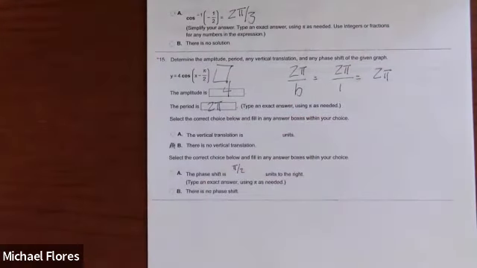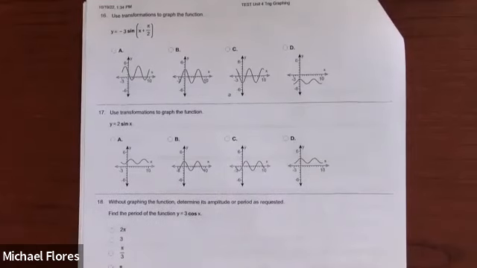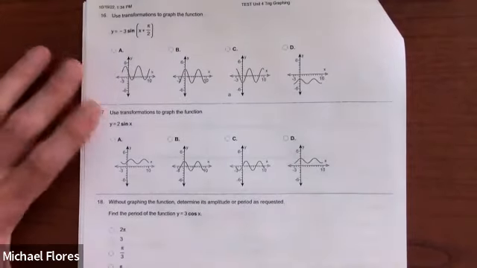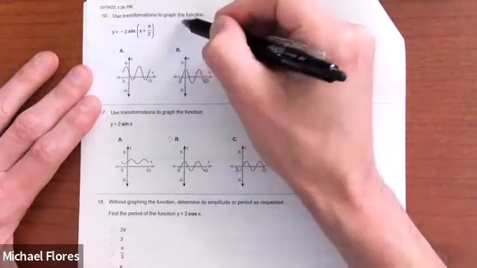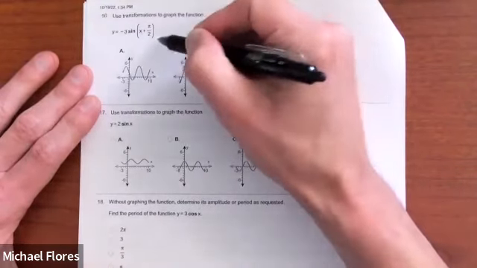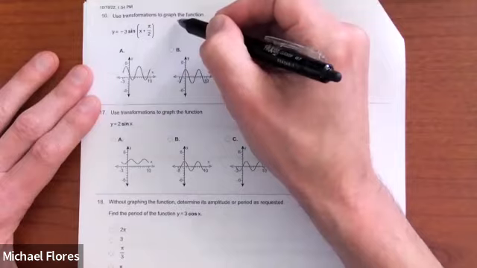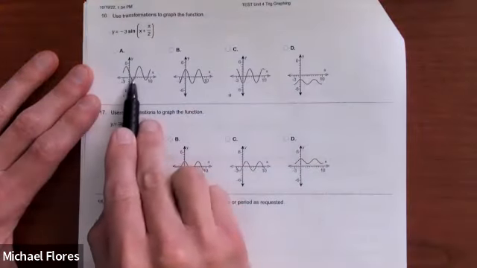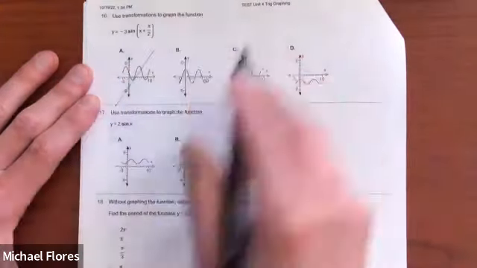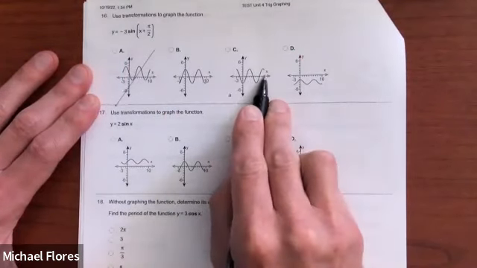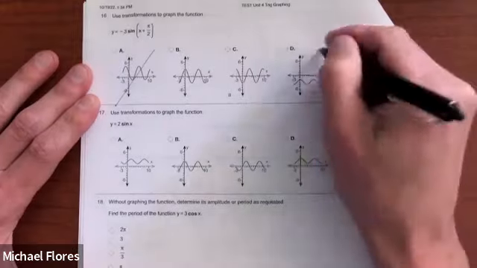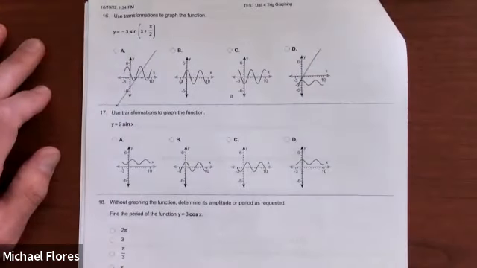So on the review, we are now needing to match an equation with a graph. Let's see if we have any sort of vertical translation here. We don't. So our graph should be symmetrical at y equals 0. No, not there. So we can cross that out. Maybe that one. Definitely not that one. So we've narrowed it down to 2 possible options.